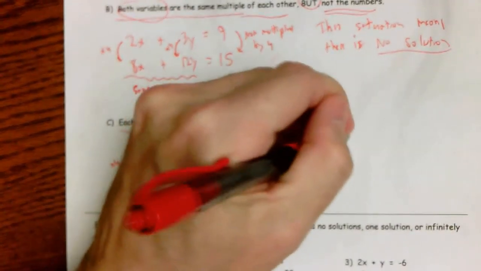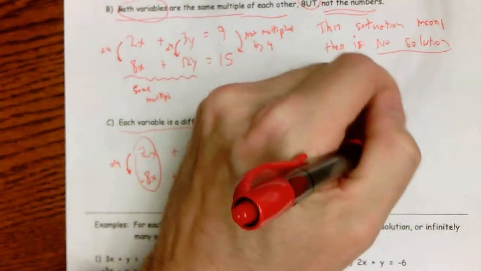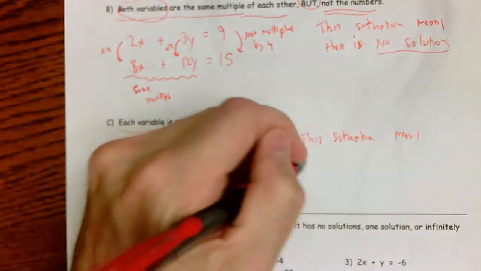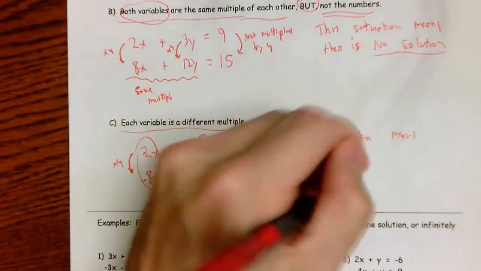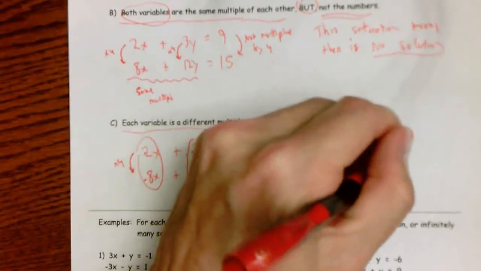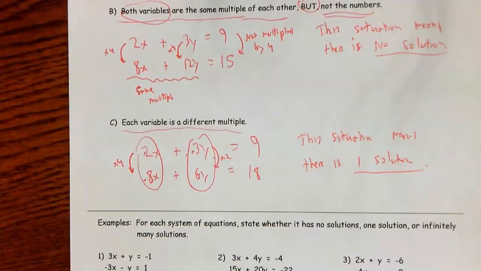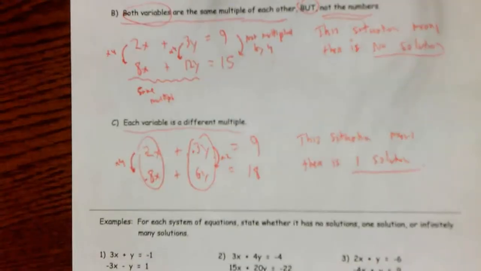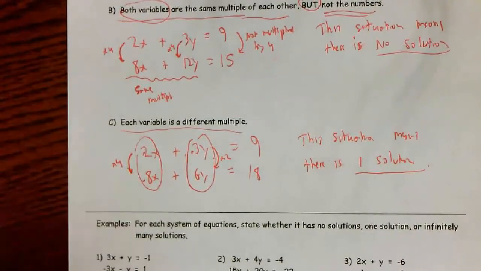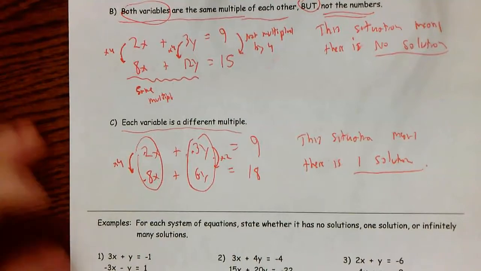This situation means there is one solution. If I were to graph these two equations, they would be lines that cross.